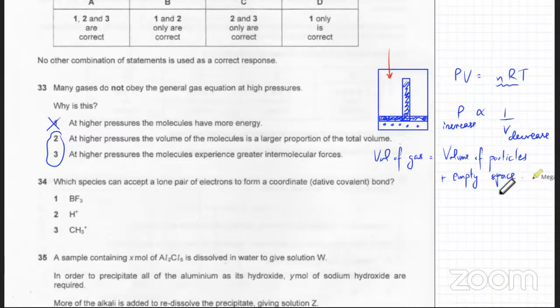Once all the empty spaces are gone, the volume of particles and the volume of gas become exactly the same. At that point, the gas would become incompressible and it would stop behaving like an ideal gas. You keep on increasing pressure, the volume is not going to decrease because there is no space left.